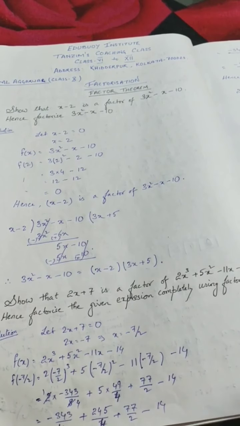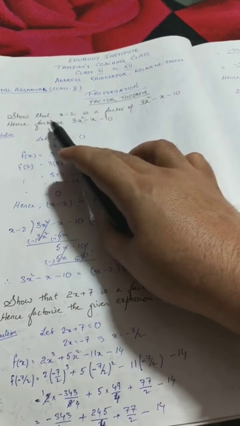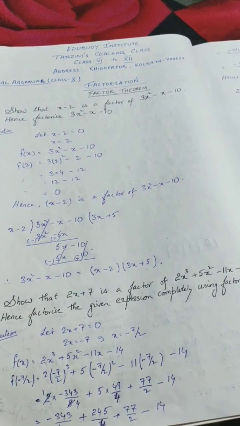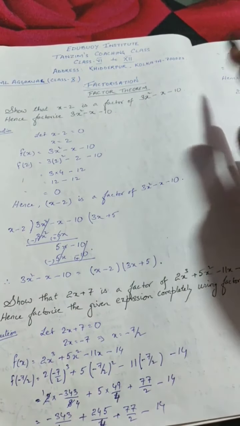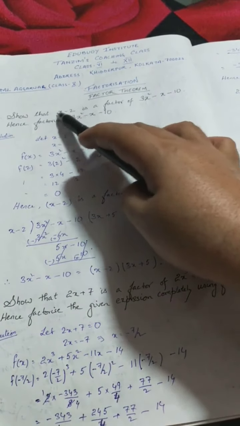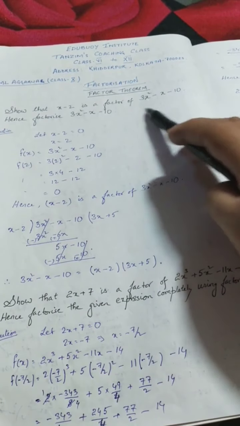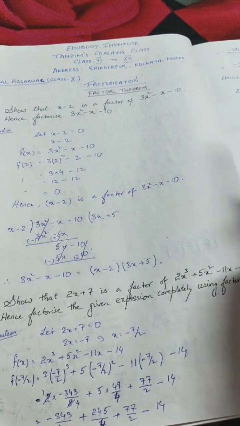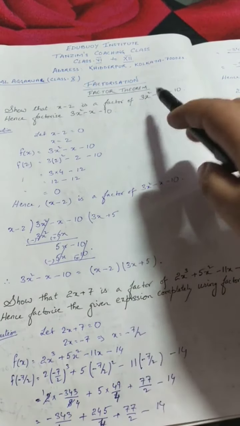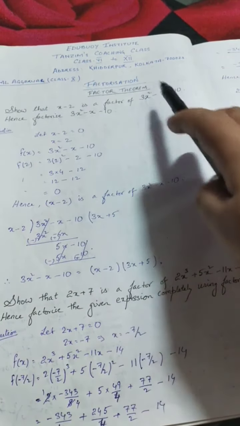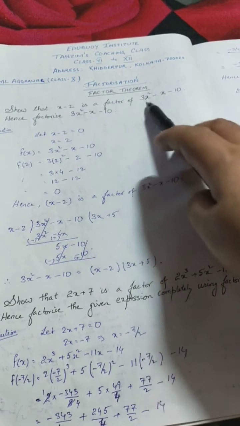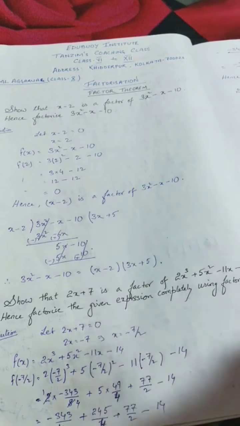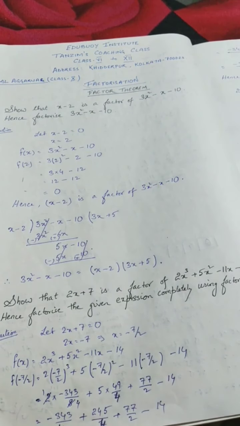Here there are a few examples which I have already solved. The first one is: show that x minus 2 is a factor of 3x square minus x minus 10. So here we have to prove that x minus 2 is a factor of this polynomial. I have already told you that if x minus 2 is a factor, then if we divide this polynomial by x minus 2, the remainder must be 0.